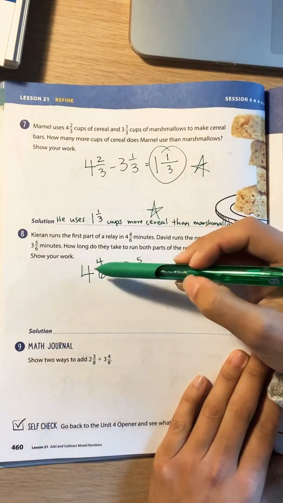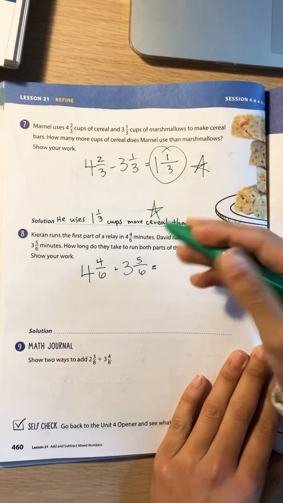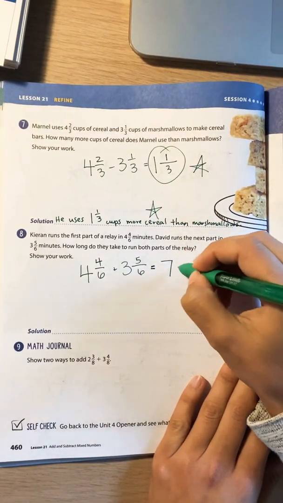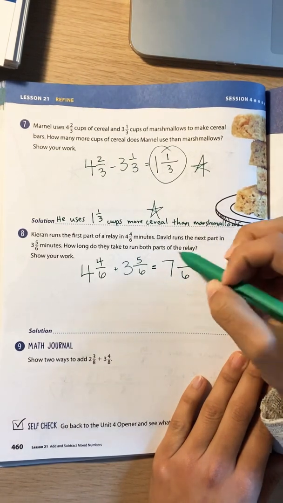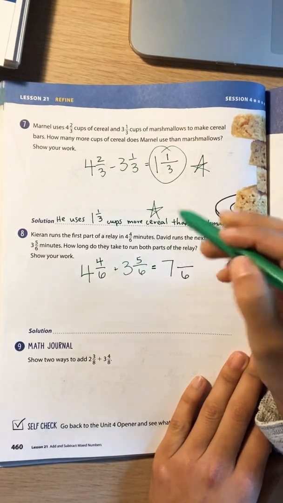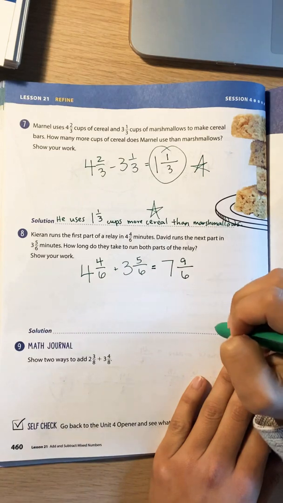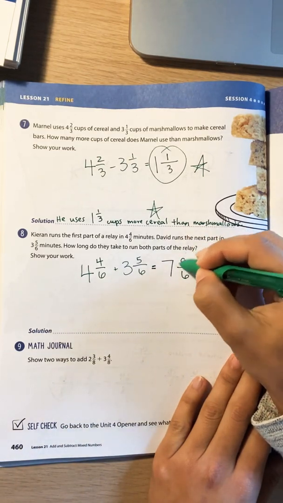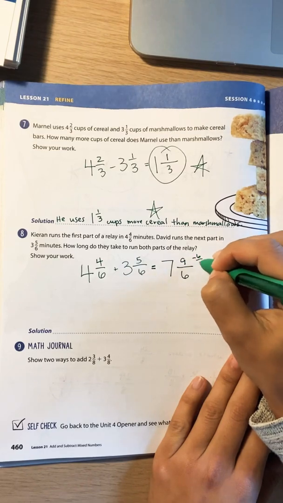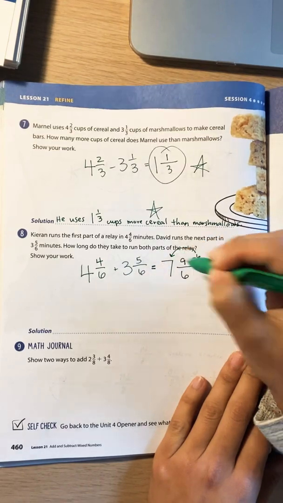So anyway, whole numbers first. 4 plus 3 equals 7. My denominator stays 6. And my numerators, 4 plus 5 equals 9. But there's a whole number hiding in there. So I need to take out that one whole, which is 6/6, and give it to the whole numbers.